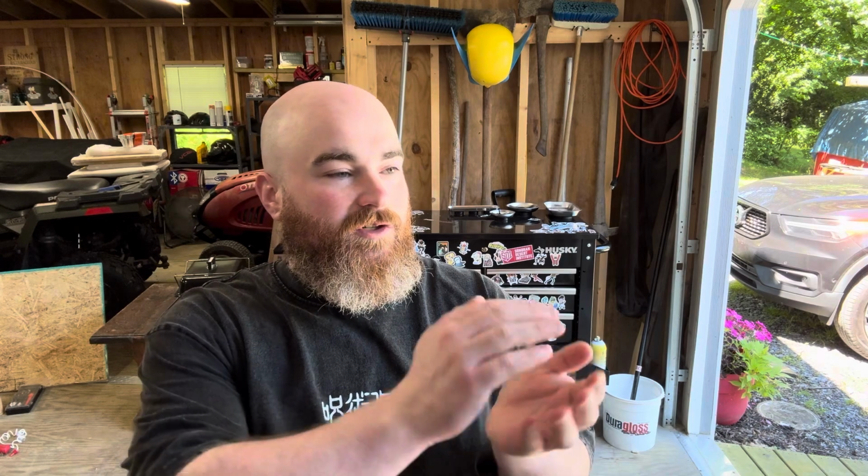Now the problem with this formula is that it doesn't really take into account the actual diameter of the round and its impact. It's more just about how much mass, in pounds or grams, the bullet has and what velocity it's going to move at.